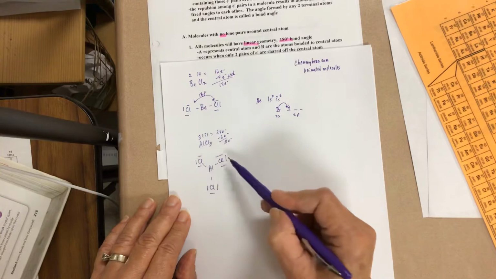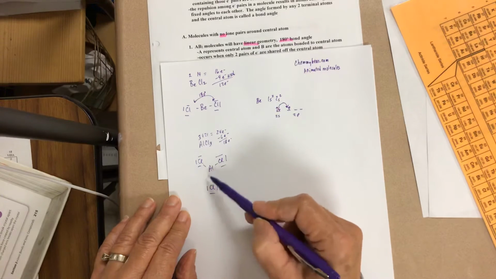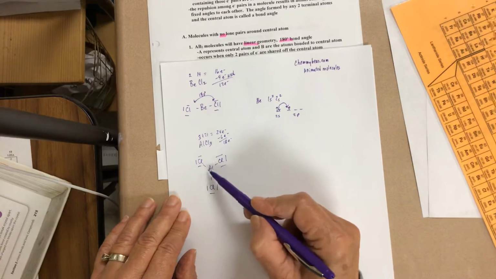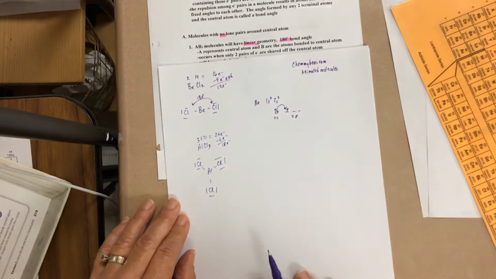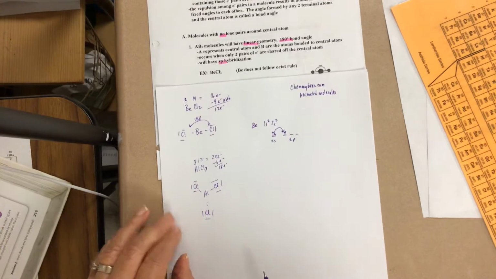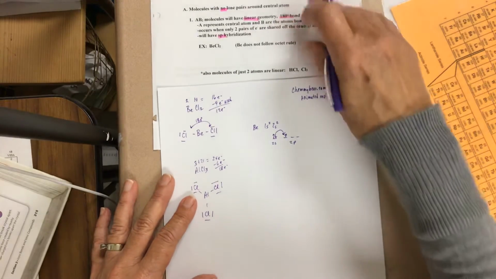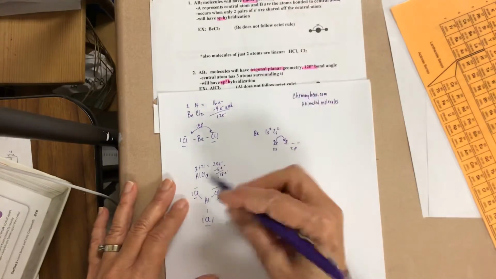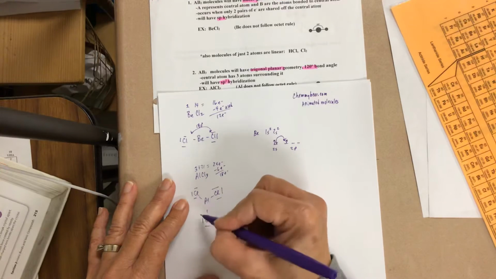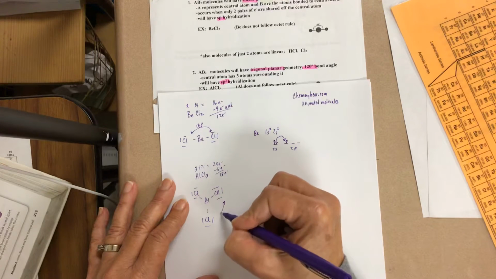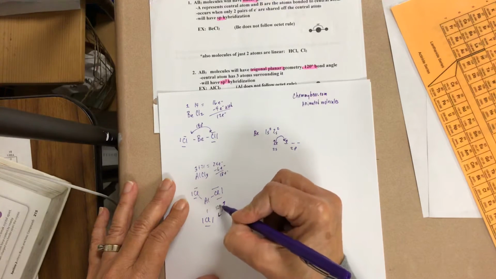This chlorine has 8, 8, 8. Aluminum has 6. Aluminum only has 3 valence electrons, so it also does not fit the octet rule. Okay, so your bond angle from here to here, here to here, here to here would be 120, if you draw it just right. I did not.